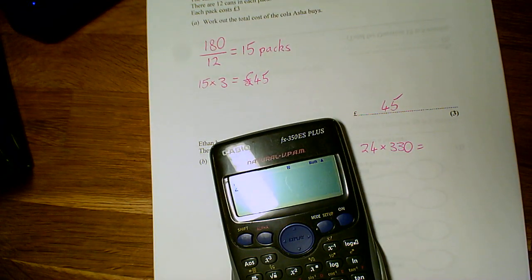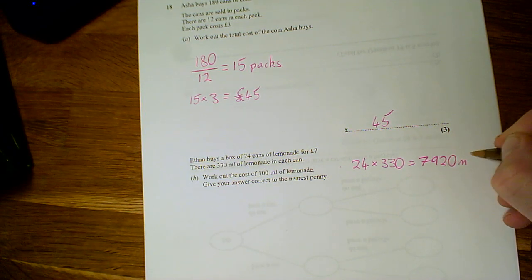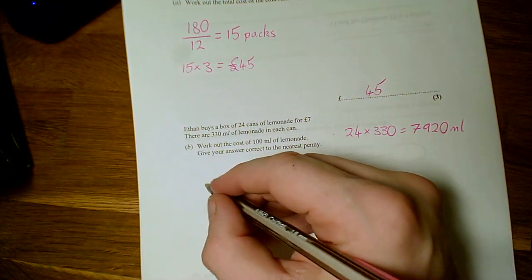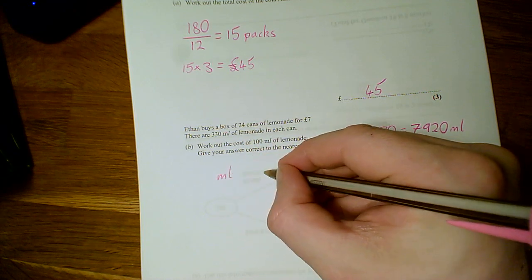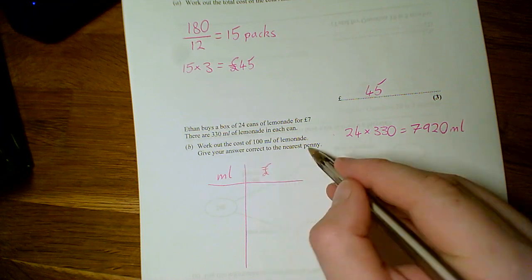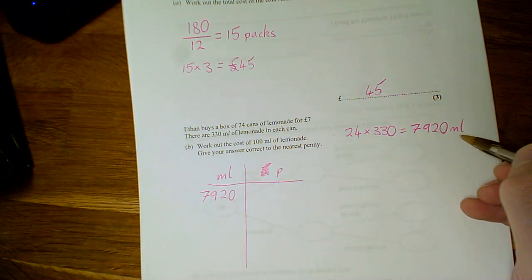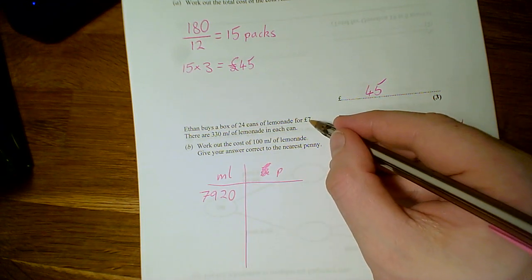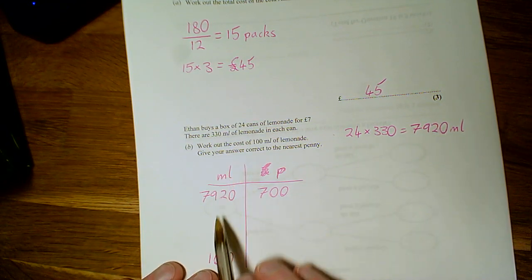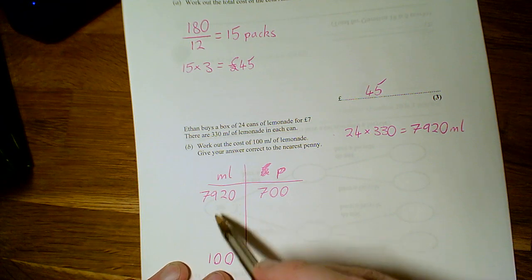You didn't have to start this way. This is my recommendation. So he's got 7,920 millilitres of lemonade. And it cost him £7. So millilitres, pounds. Actually, because it's asking for the answer in pence, I'm going to do it in pence. So 7,920 millilitres is 700 pence. The question is, what's 100 millilitres in pence? So I'm going to get from this to this.